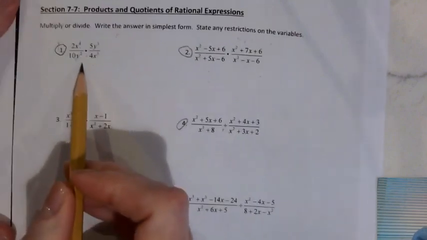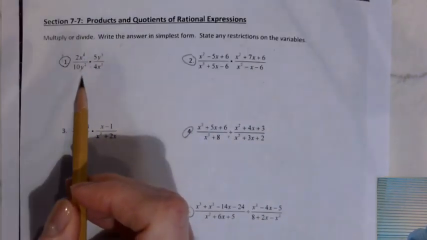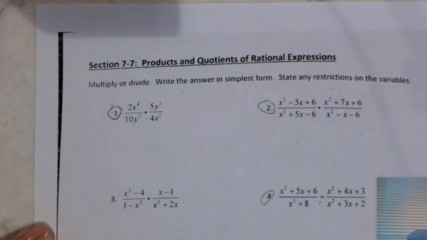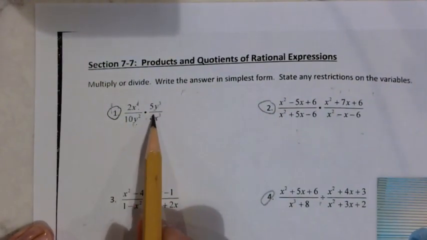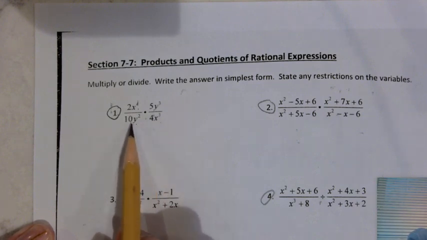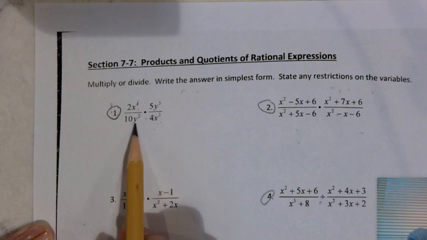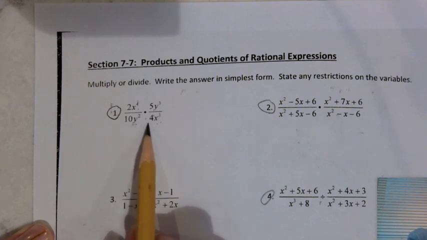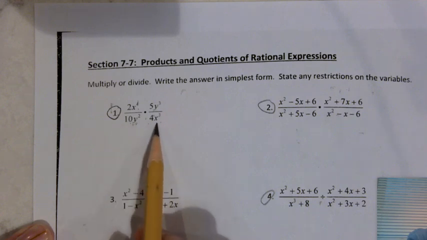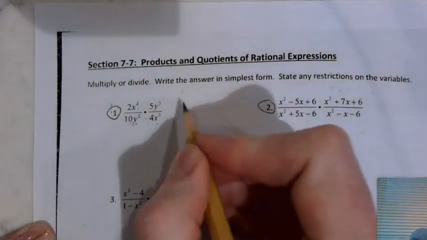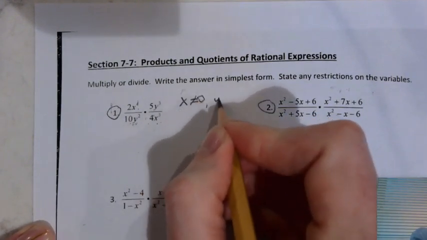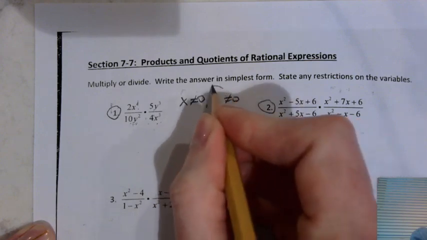Okay, but what we're going to do here, 2x to the fourth, I'll zoom in a little bit on that one, over 10y squared, times 5y cubed over 4x cubed. First of all, any value of x or y that makes any denominator 0 at any point, because you can't divide by 0. So if y is 0, you're going to divide by 0. If x is 0, you're going to divide by 0. So we're going to write out our restrictions. x cannot equal 0, and y cannot equal 0. So there's our restrictions.